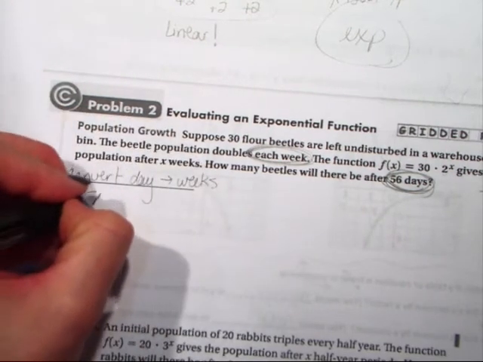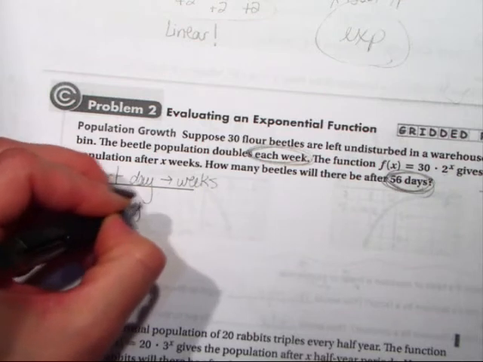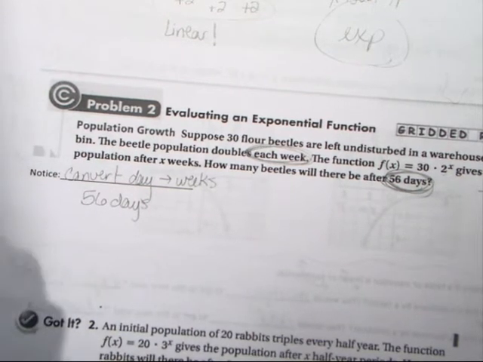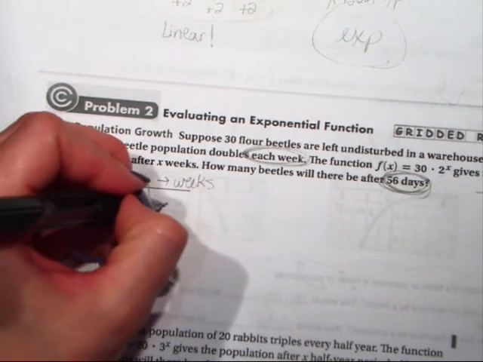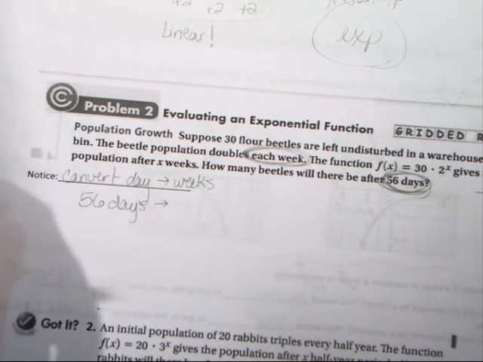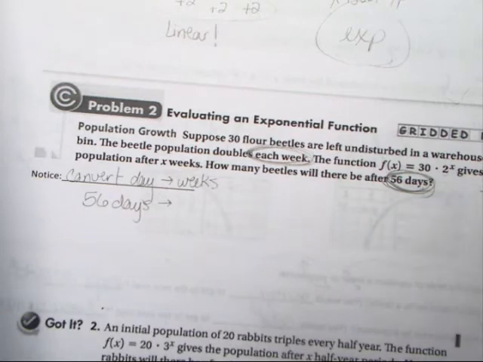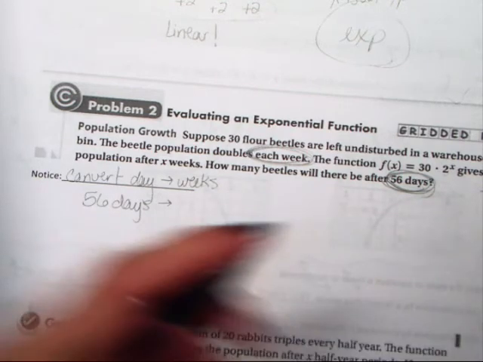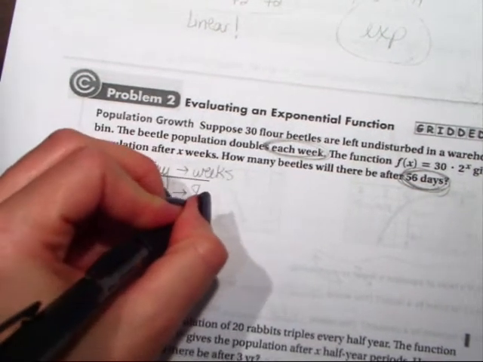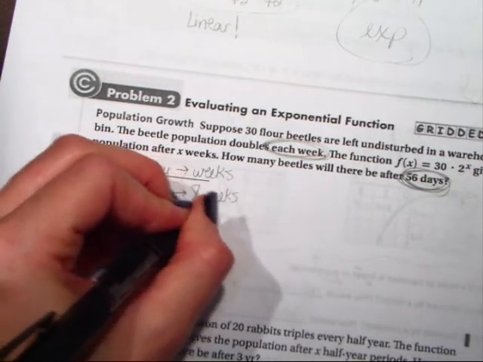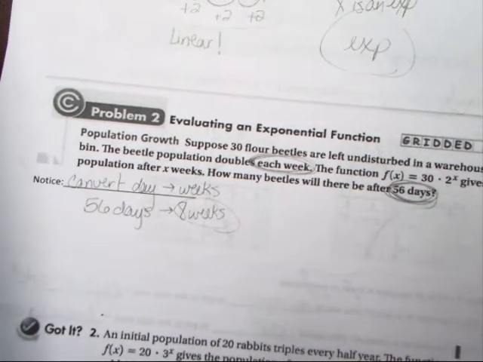We have 56 days they want us to plug in, but we're not going to plug in 56 days because if we plug in 56, that would be like how many weeks, because that's what the equation says. I hope you know all you have to do is divide by 7, right? And 56 divided by 7 makes 8 weeks. So 8 is actually what we're going to be plugging in.